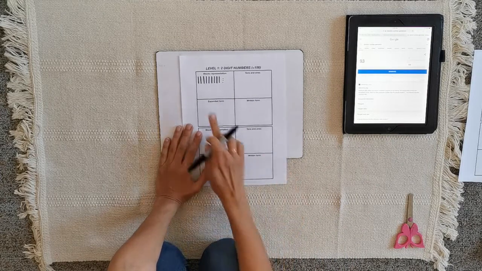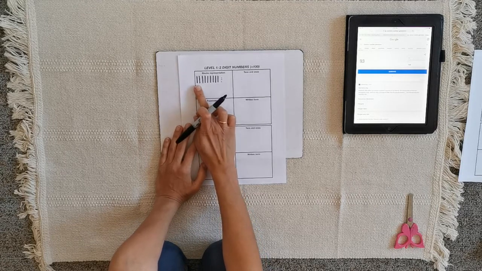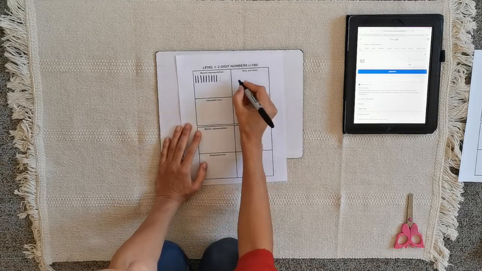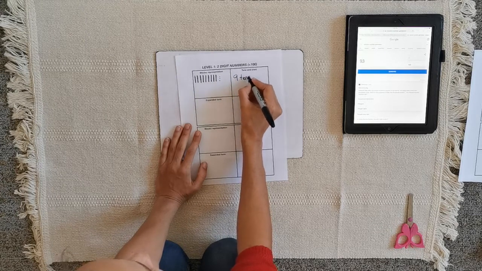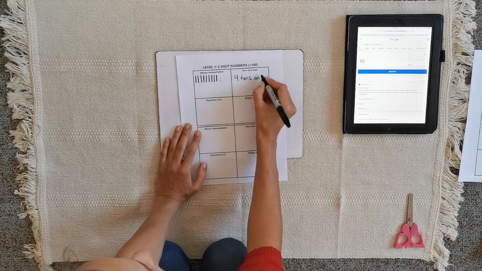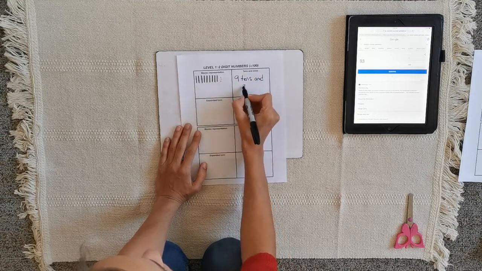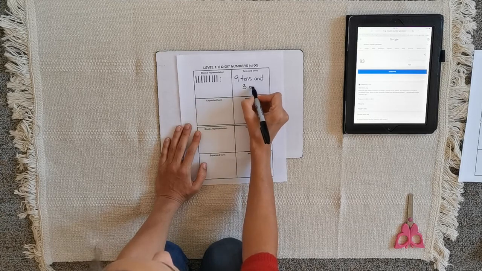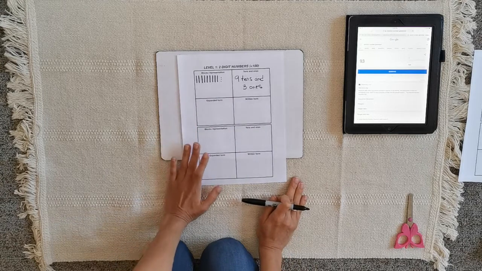Now let's go with tens and ones. How many tens has the number 93? You can see here how many tens bars I have. 9 tens. And how many ones? 1, 2, 3. 3 ones. Okay, done with half of the number.